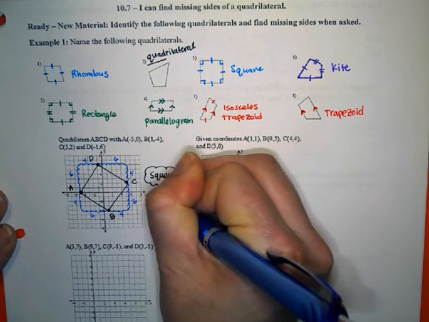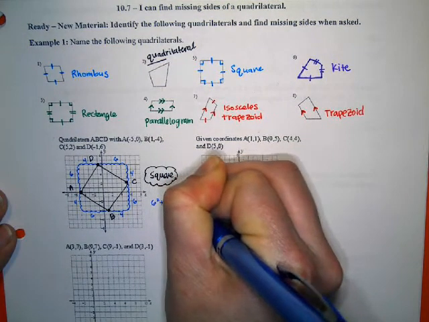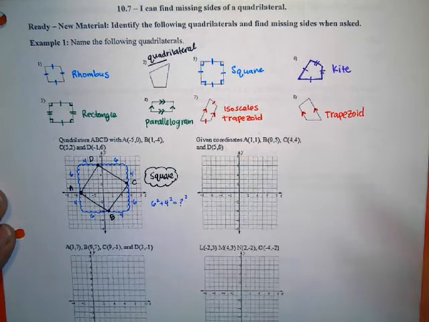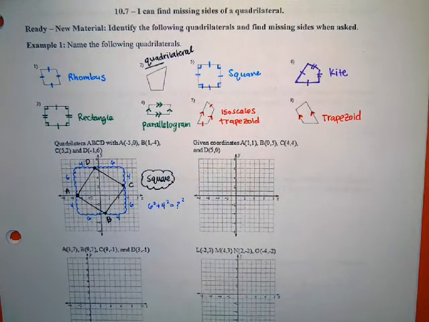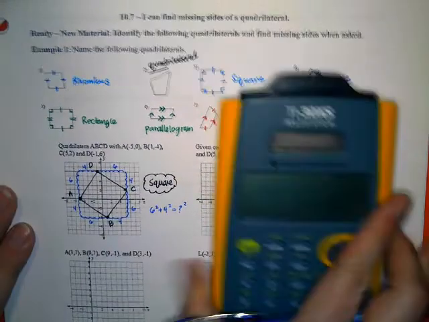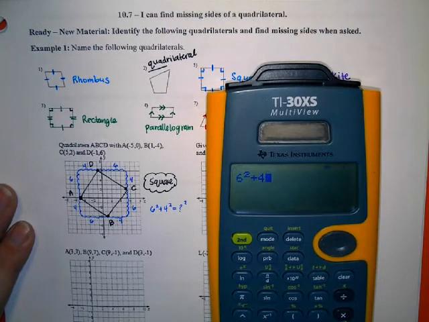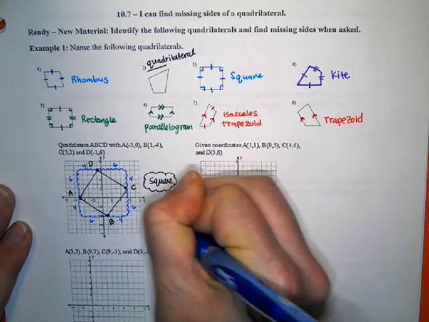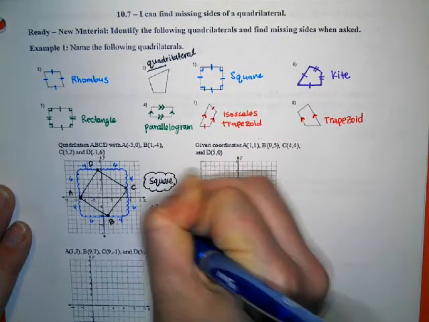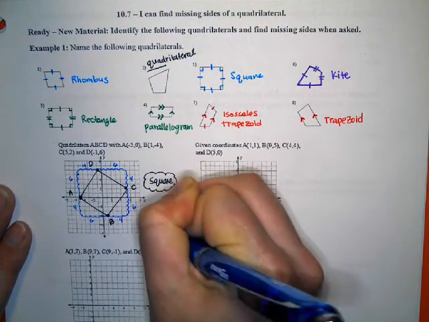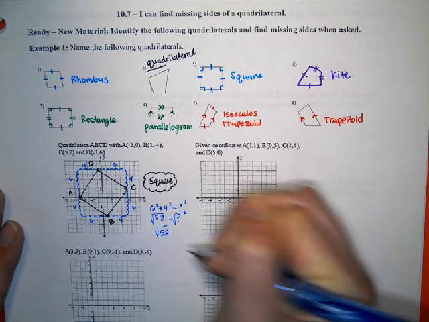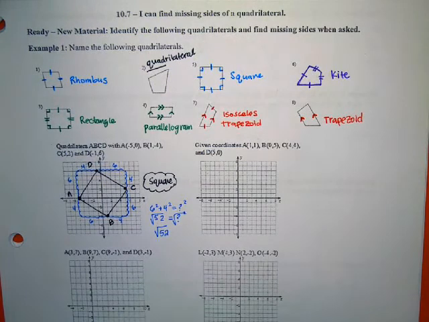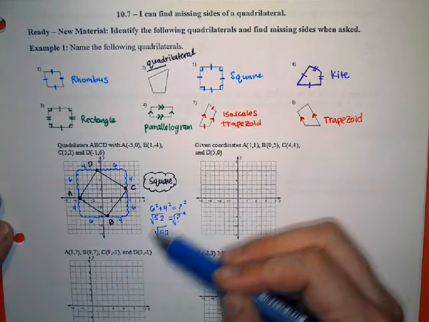So if I were to find the distance, I'm just going to use the calculator. 6 squared plus 4 squared is 52. Each side equals the square root of 52.